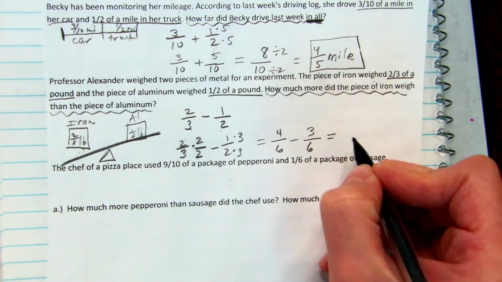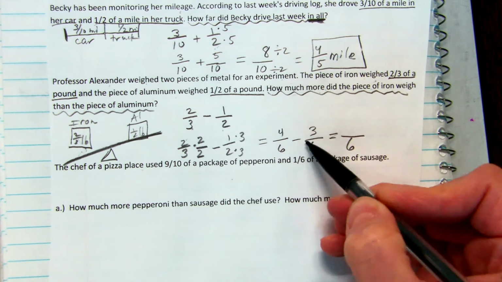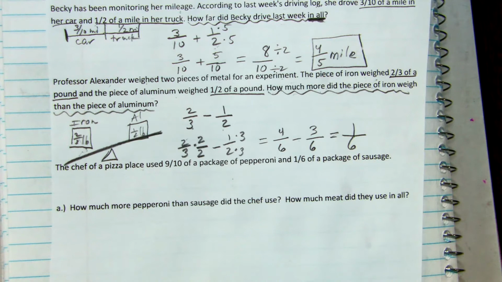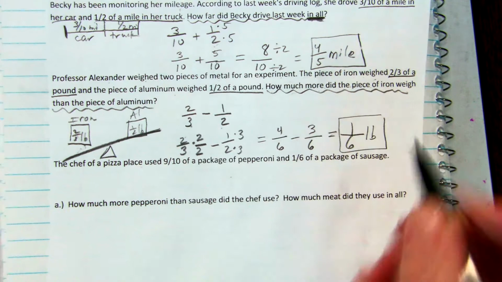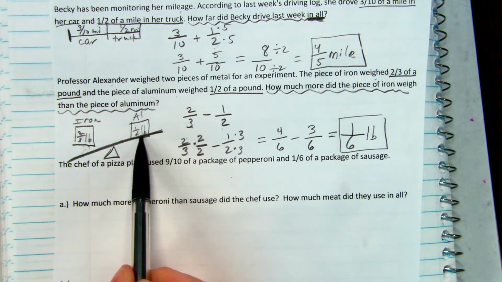When we're adding or subtracting, remember the denominator just stays the same. So we get 6, and then 4 minus 3 is just 1. Now I need to label this. This is a story problem. 1/6 of what? Pound. That's 1/6 of a pound. So that's how much heavier this iron was than the aluminum. Okay?